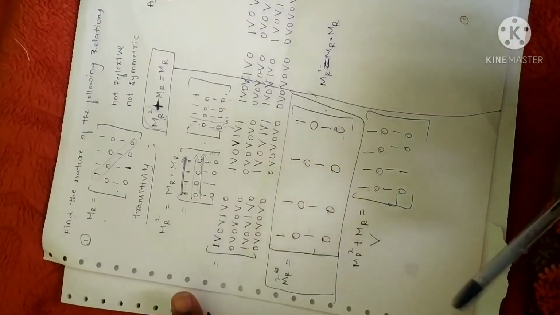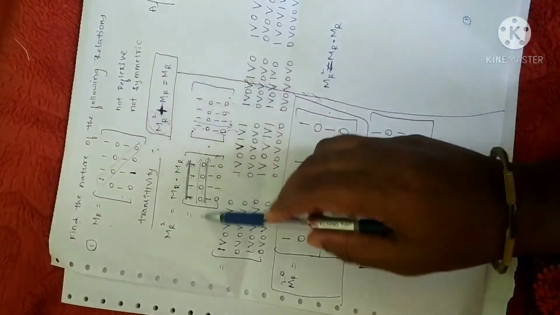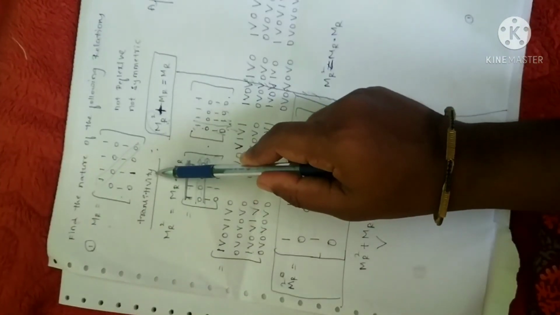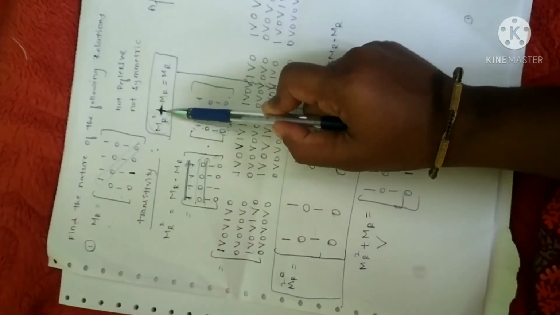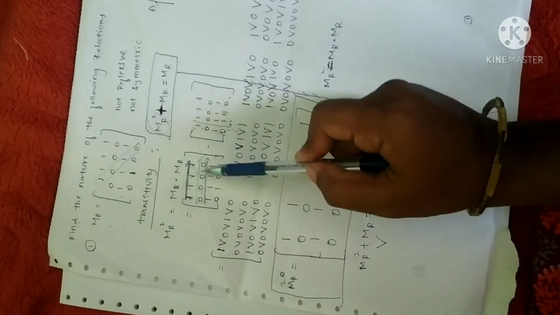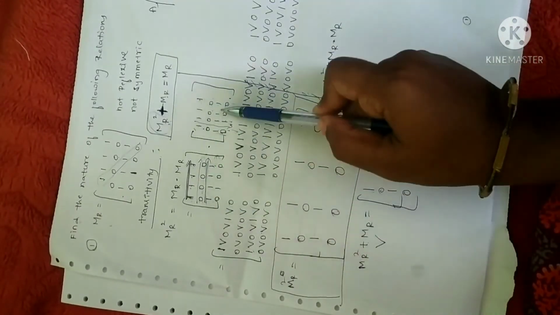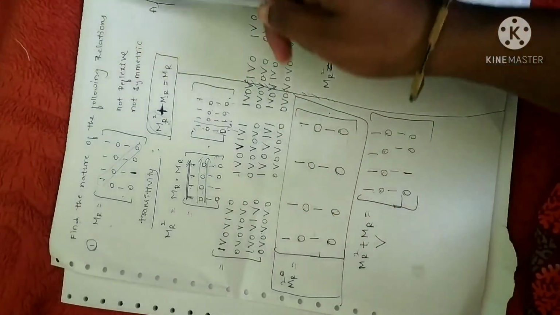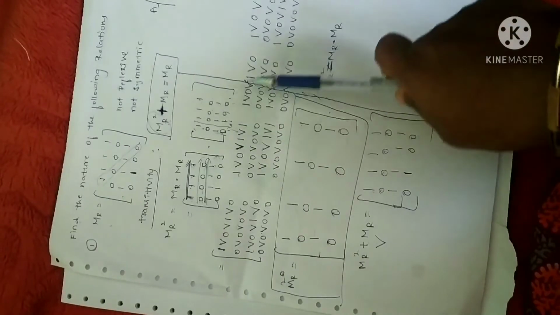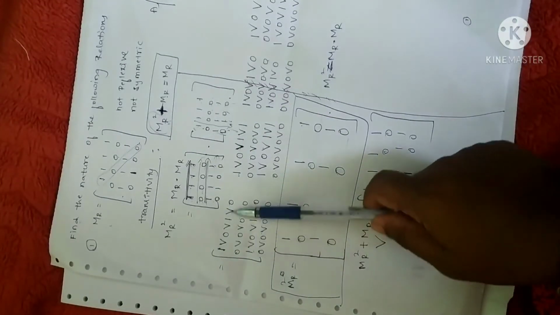I'll just revise once again. Why? Because it just looks clumsy. I'm sorry, I cannot do anything. Right now MR square I have to find. In order to verify whether it is transitive or not, I have to verify this condition. So to find MR square I have to solve MR into MR. So I have written this matrix with the same matrix, and I have applied join and meet concept. Since it is a 4 cross 4 matrix, I have not written meet for each and every term. I have directly simplified and written 4 columns. So I have applied the join concept. I have written MR square here.